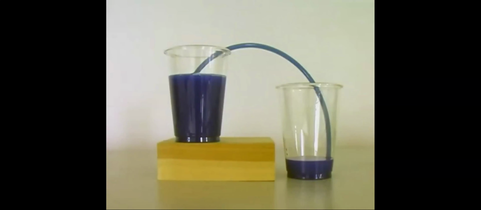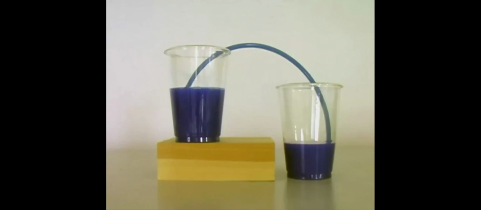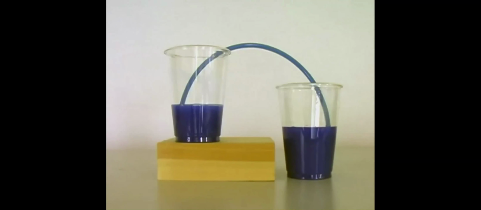That's it. Once it starts, the liquid will just keep going. One of the surprising things about this is that the liquid actually flows uphill as it exits the upper cup. This process requires both air pressure and gravity.